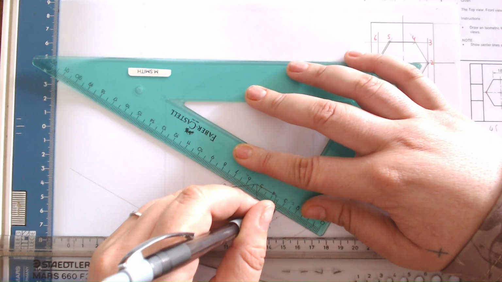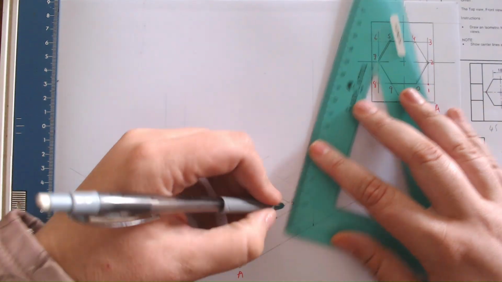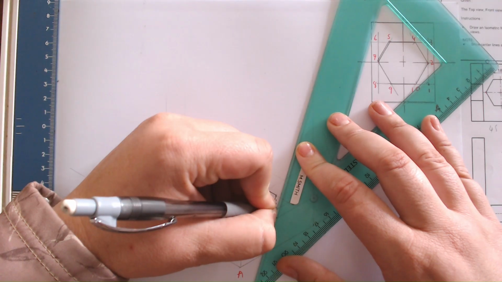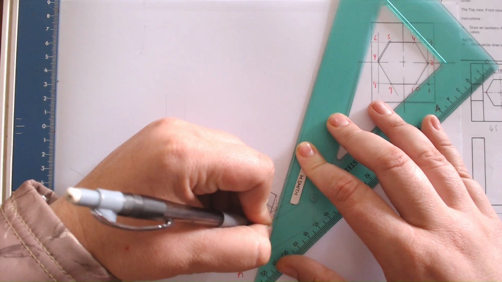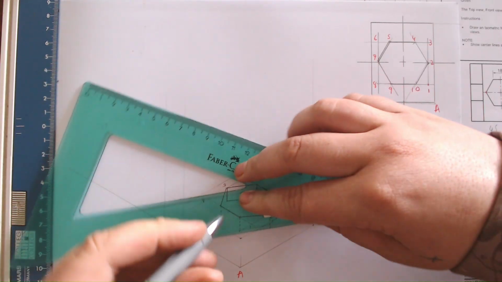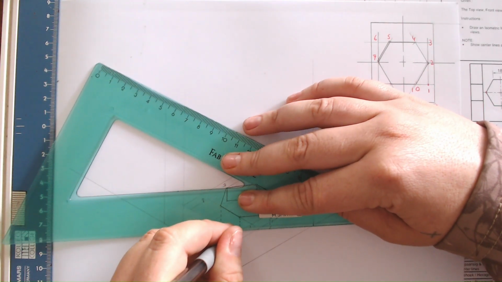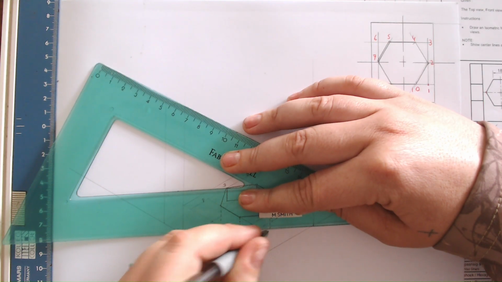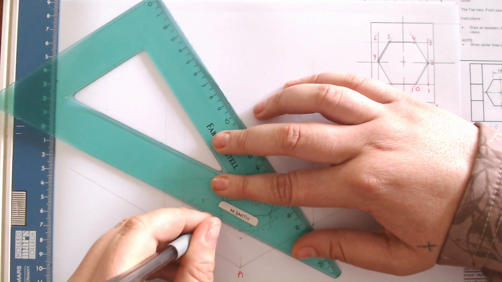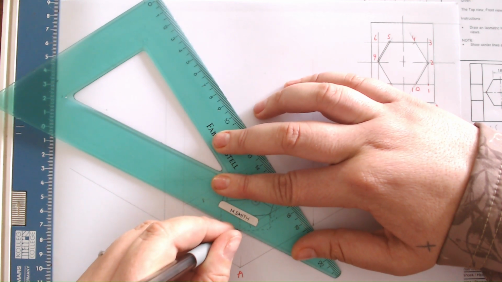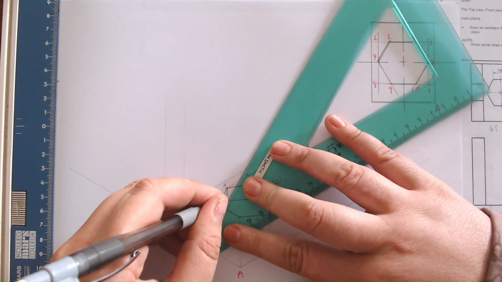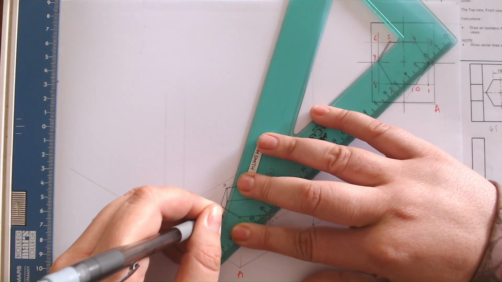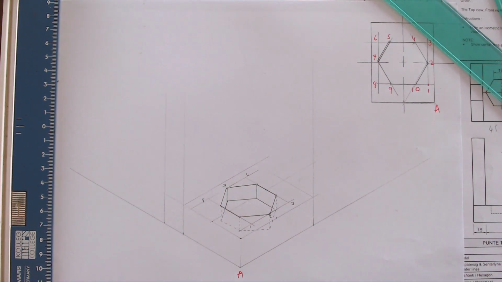And this one becomes hidden detail halfway through. This one as well. It makes a normal line and then it becomes hidden detail. And there we go. Okay.